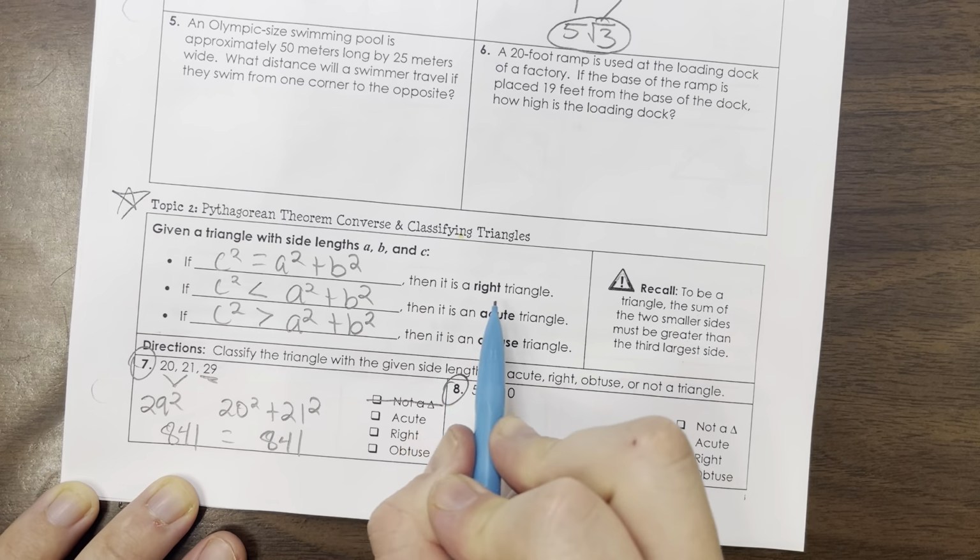So really, we can stop here because this is not a triangle. The 2 shorter sides have to add up to a sum that's greater than your third longest side, and that does not. So moving on to this, here's our hypotenuse, 28. Is 16 plus 21 greater than 28? Yes, because it's 37. So we know we do have a triangle.